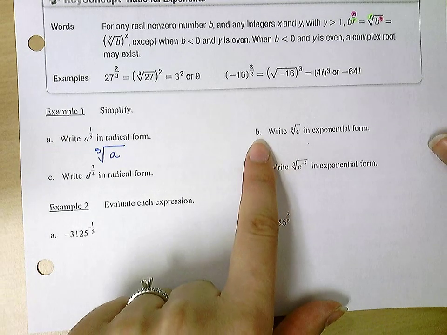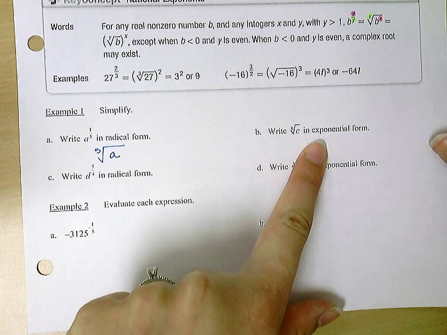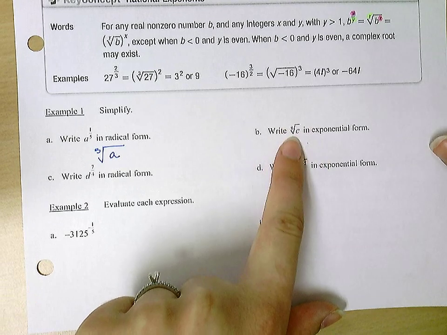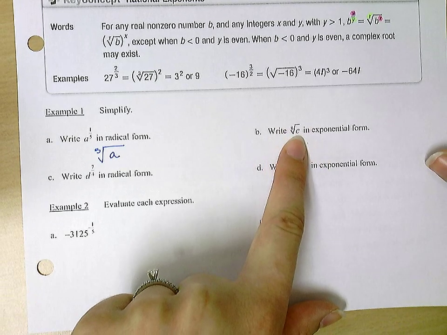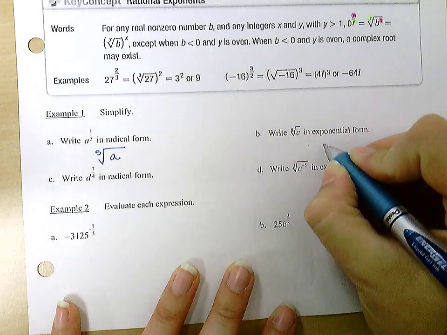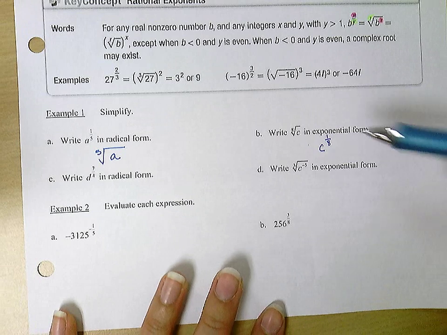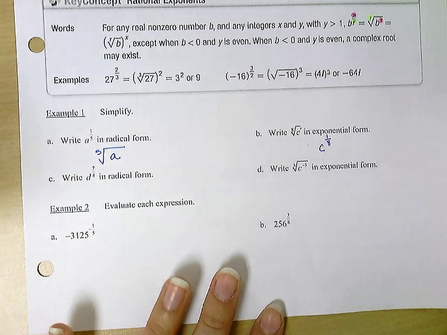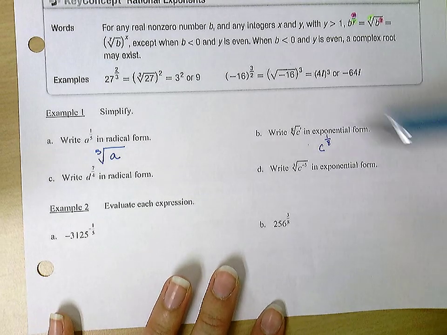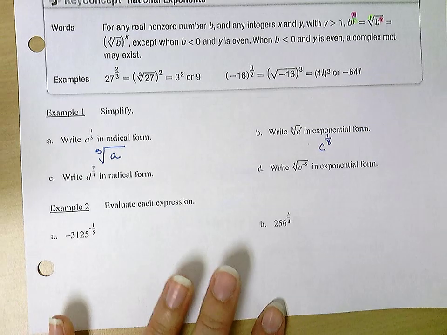Then letter B. This time I want to put this in exponential form. If I have the 8th root of c, that becomes c to the 1/8 power. My c has a 1 attached to it, so that goes in the numerator. My root goes in the denominator.